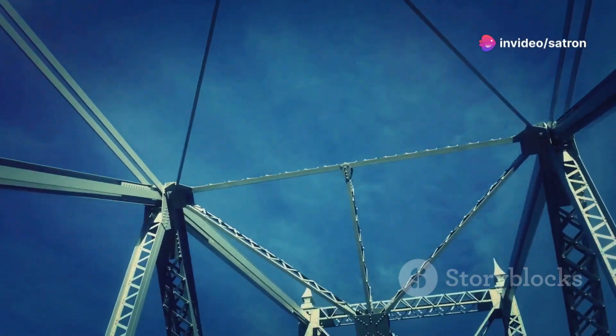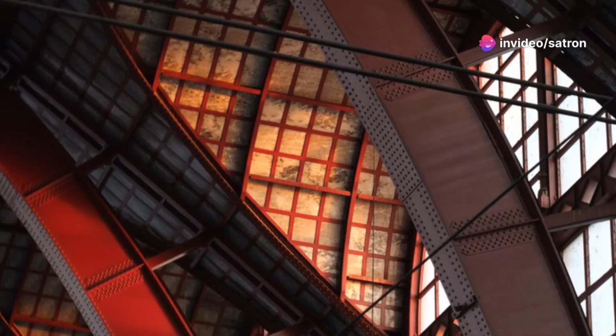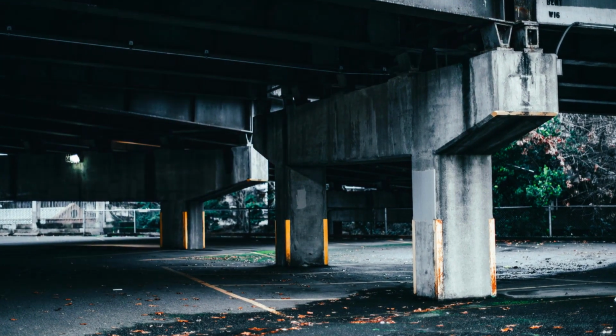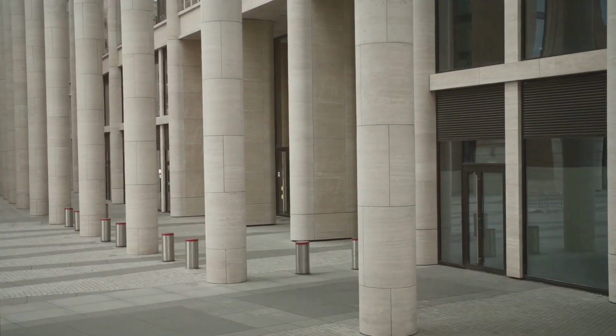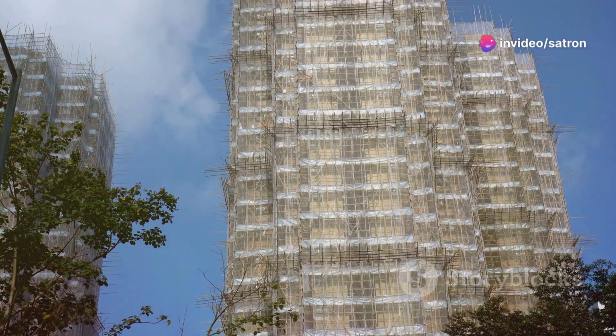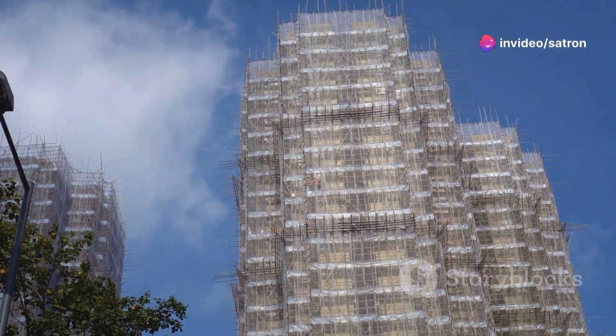Columns have to deal with something called buckling. Imagine trying to compress a drinking straw. Eventually, it'll buckle and collapse under the pressure. Columns can do the same thing, especially if they're long and slender. That's why engineers carefully choose the shape and size of columns based on the loads they need to carry and the height of the structure.